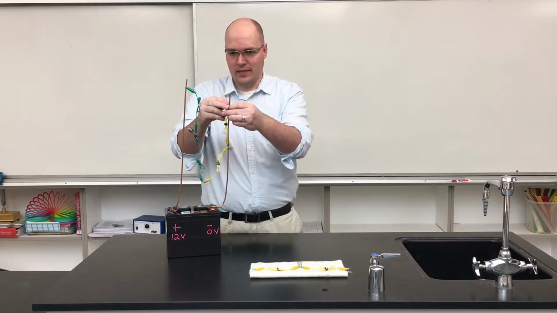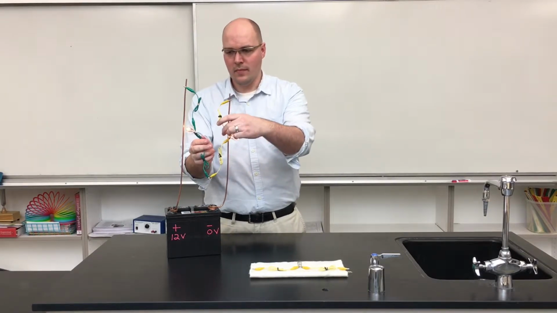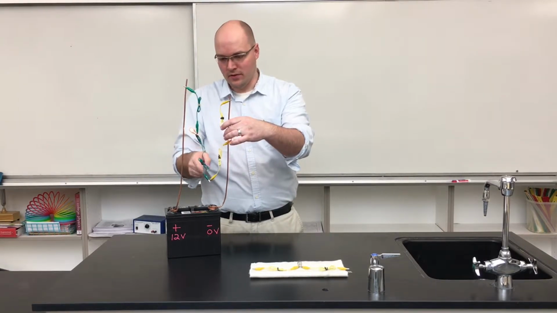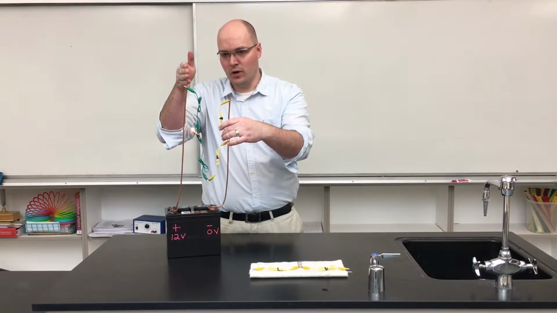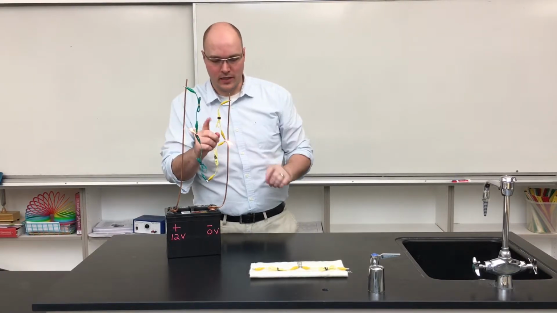These 2 light bulbs just got dimmer. So you can see that we have the same electric potential difference across both of them. It goes from 12 to 0, and now the light bulbs are dimmer, and we'll talk about why that is.